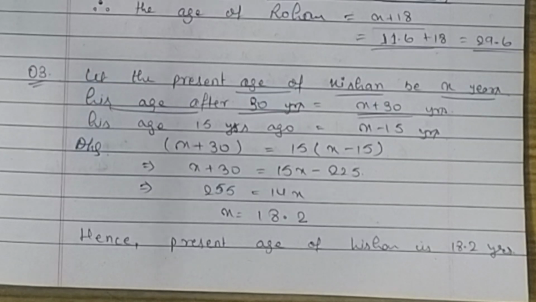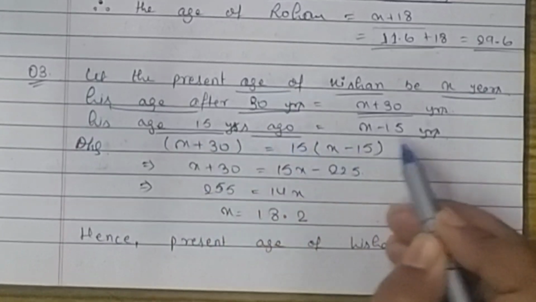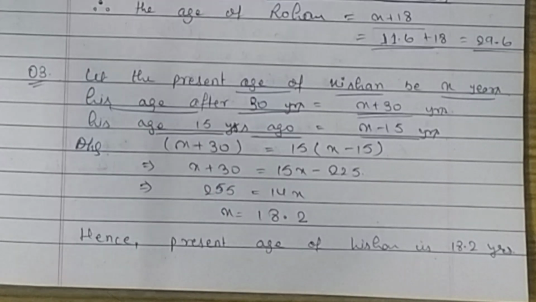Now the question is further discussing his age 15 years back also. So by following this, we have assumed his age 15 years ago will be x minus 15, because we have subtracted 15 years from his present age. Now the whole statement is saying that after 30 years his age will be 15 times his age 15 years back.